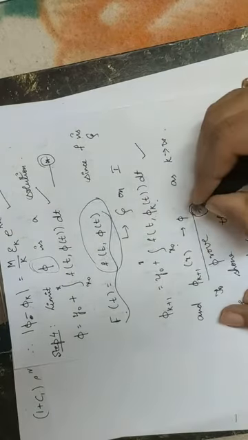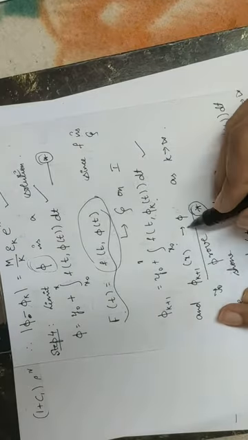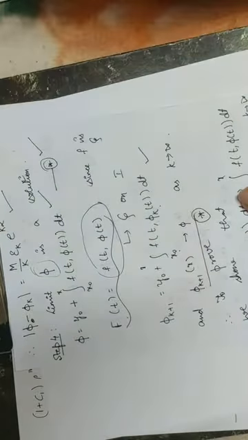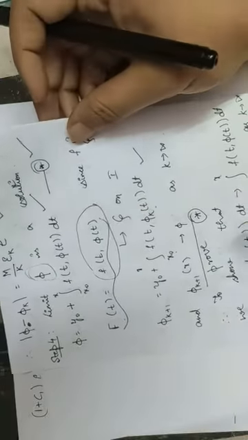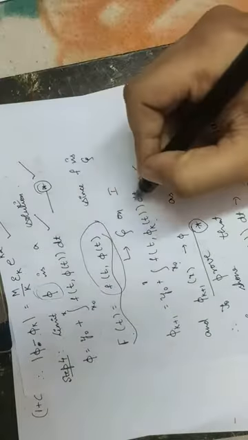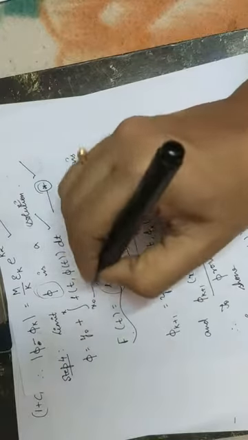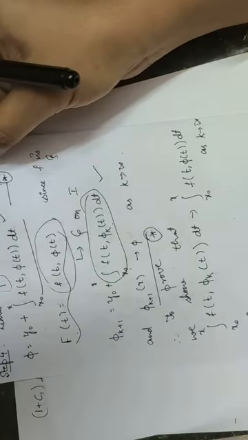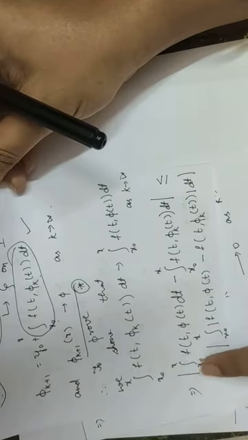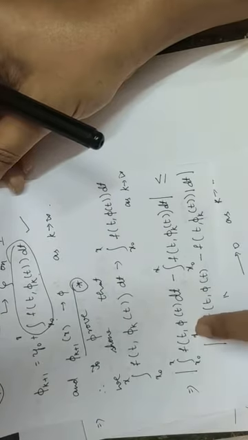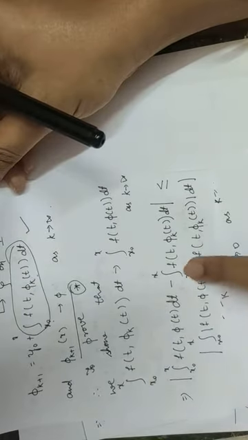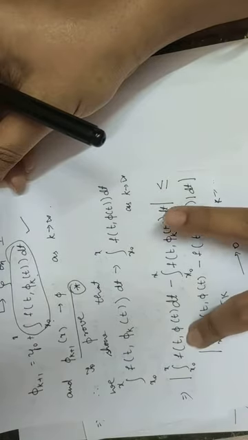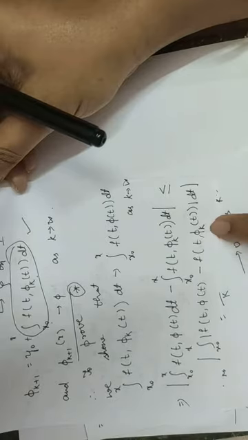We have already proved that phi k plus 1 of x converges to phi as k tends to infinity. Now I have to prove this equation star. To prove it, I have to prove that this part converges to this part. Let's see how we can prove that. I have considered the modulus of the integral from x naught to x of f of t comma phi of t dt minus the same for phi k of t. If you split the modulus, this whole term will be less than or equal to this, right?